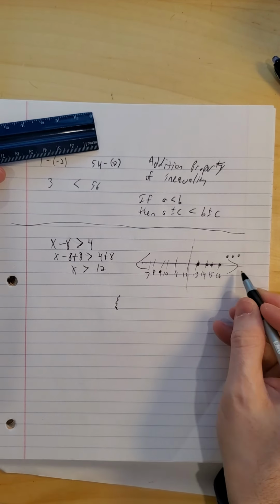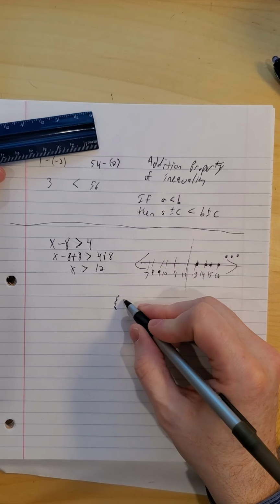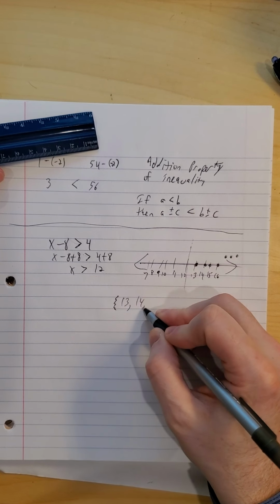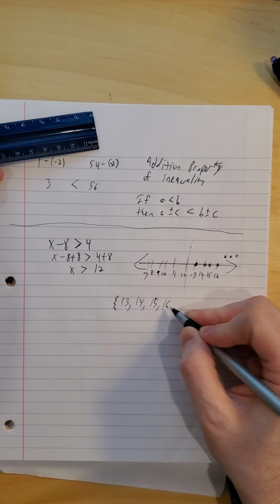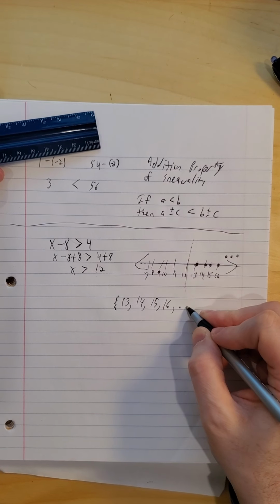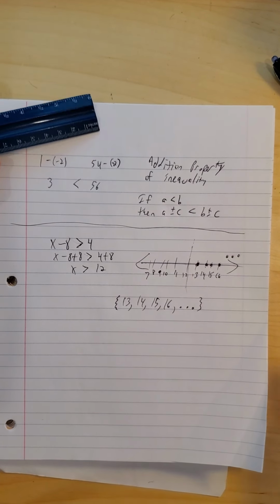So if they want a graph, there's the graph. If they want set notation, usually I'll ask you for both. 13, 14, 15, 16, and forever to the right.